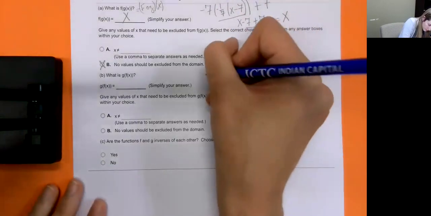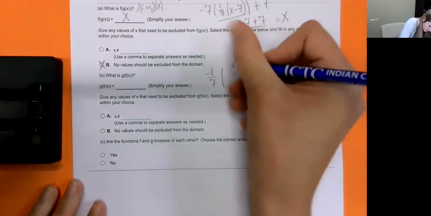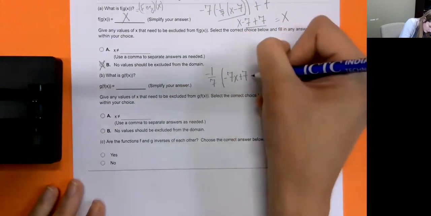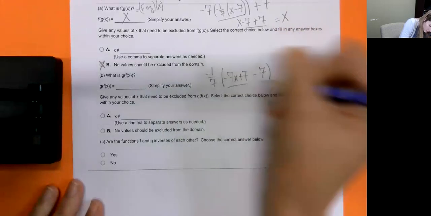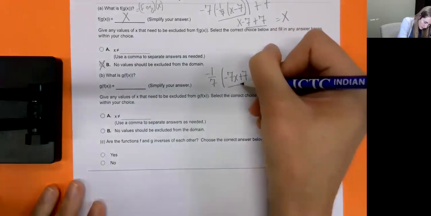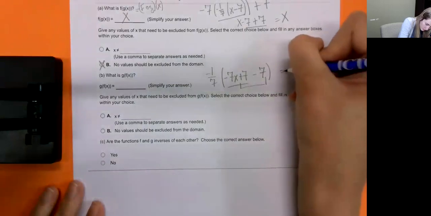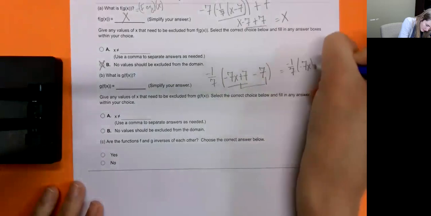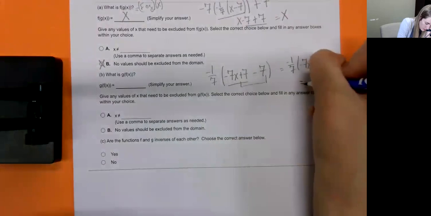Now we're doing g of f of x. So we're going to take our g function, so negative 1/7. Instead of x, we're going to put in our f function, so negative 7x plus 7, and then subtract 7 to finish our g. So combine our like terms right here. Positive 7 subtract 7 would be 0. So we're left with negative 1/7 times negative 7x. Negative times a negative is positive. 7 divided by 7 is 1. So we're left with positive x.